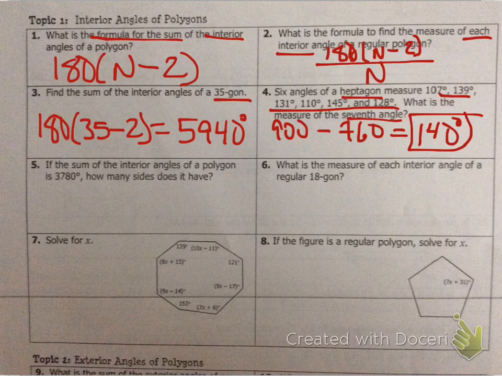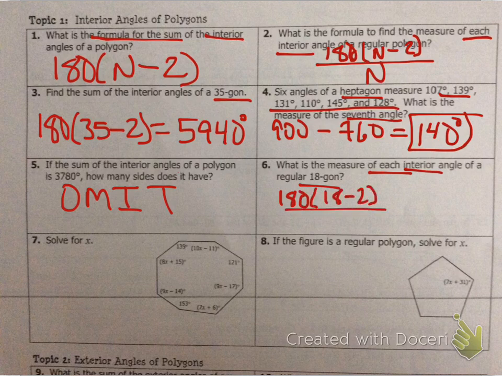Let's see here. Sum of the interior angles of a polygon that has 3,780. I am not going to ask you to do that one, but I would ask you to do number 6. What's the measure of each interior angle of an 18-gon, so on and so forth. So here I would say 180(18 minus 2) divided by 18, and when you do that, you get 160 degrees.